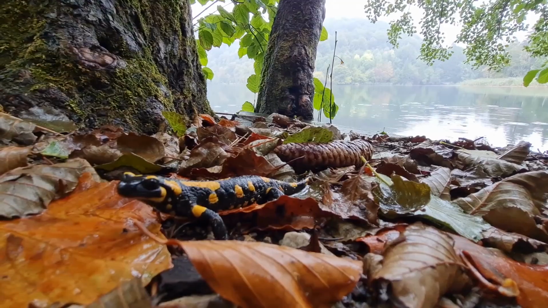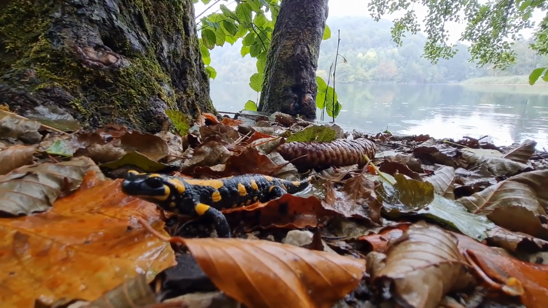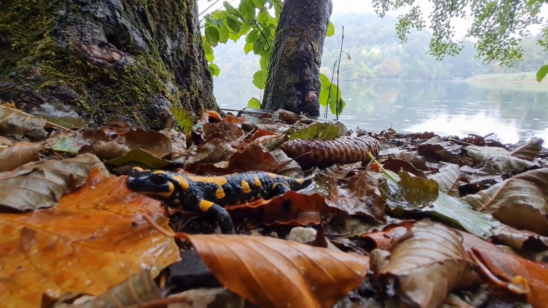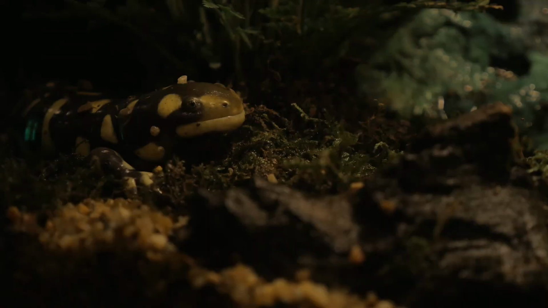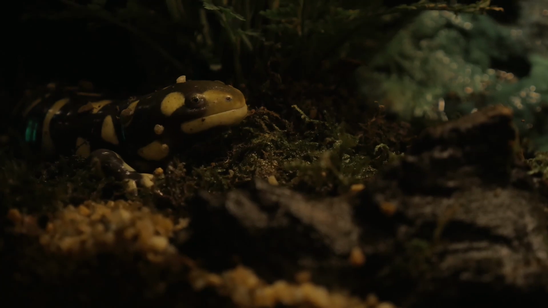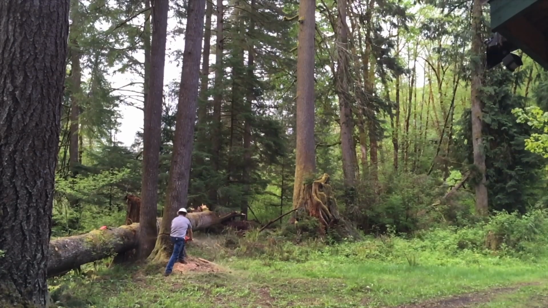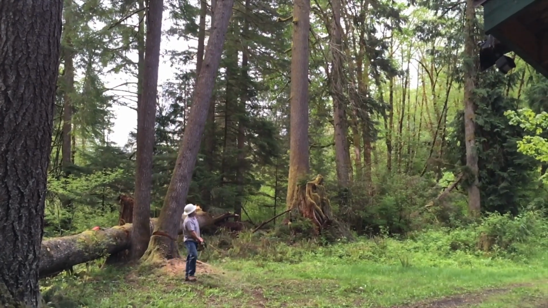However, salamanders favor cool, moist microclimates and relatively dense leaf litter. We can predict that salamanders would typically favor forests with relatively high basal area and high canopy cover that shade the forest floor and produce lots of litter. Lastly, let's talk about management and timber harvest.